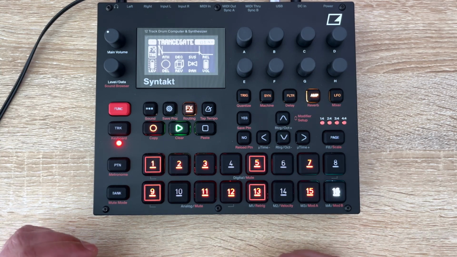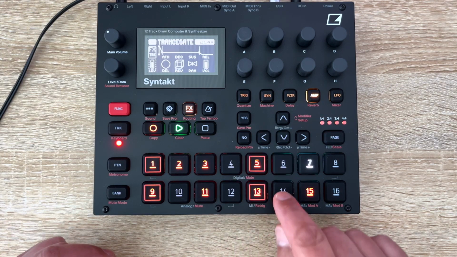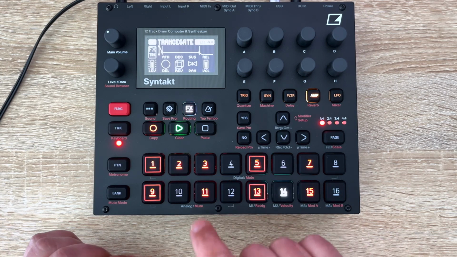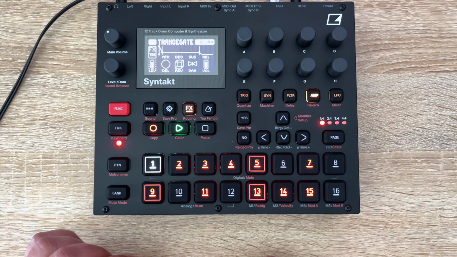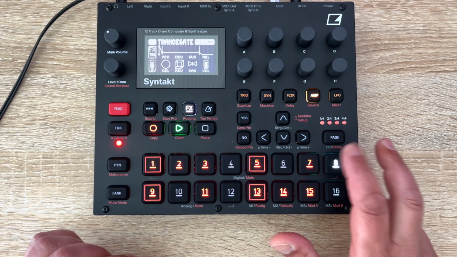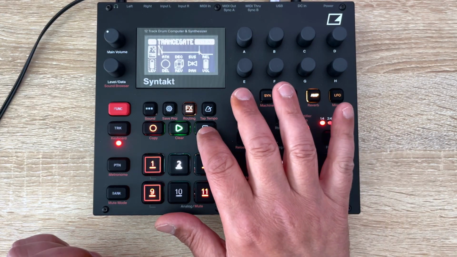As it's playing, you can change the pattern if you don't like it. So I quite like that.